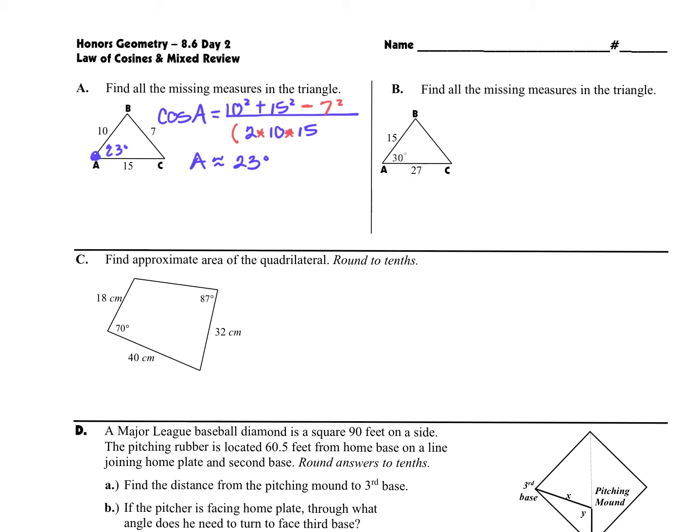Now I'm going to do my law of cosines again. I am not going to switch to law of sines. Remember, we saw in the other videos that that might not work for you, and it's a little bit of a roulette of whether or not it will or won't. So the next one I'm going to find is angle B. Why? Because it's alphabetical. No real reason at all.